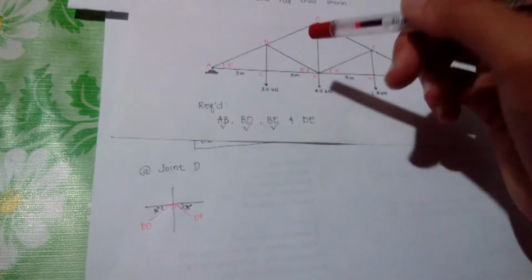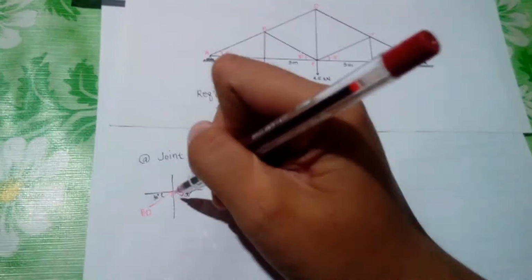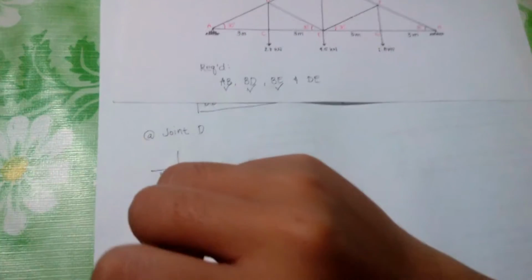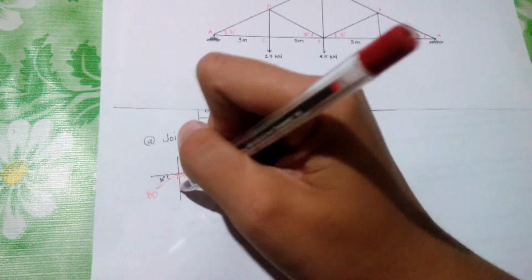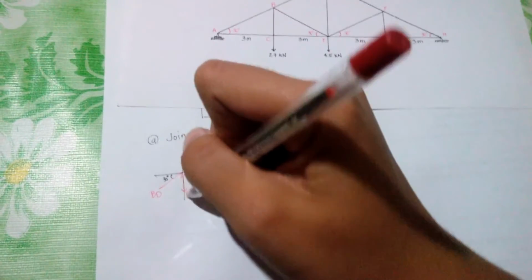Both have 30 degrees with respect to the x-axis, and member DE, let's just assign this as a tension.